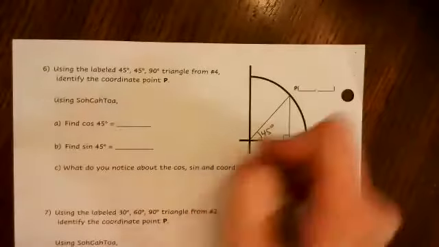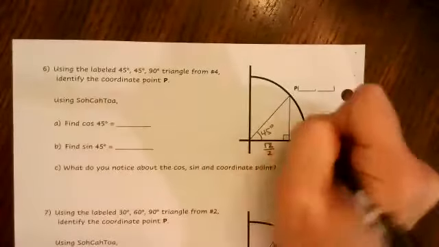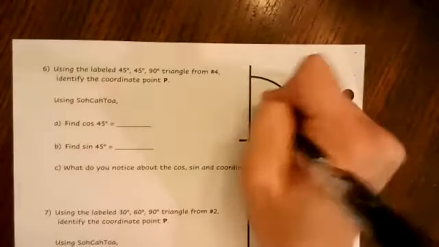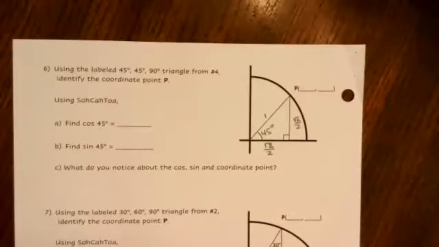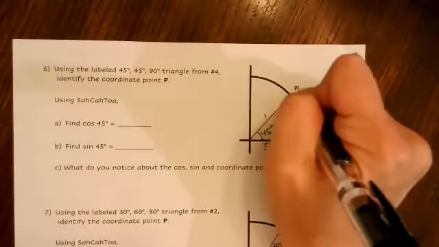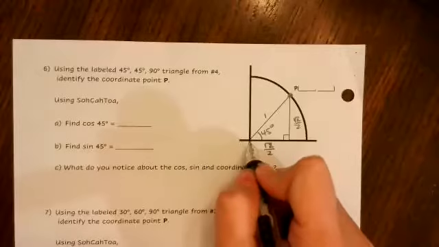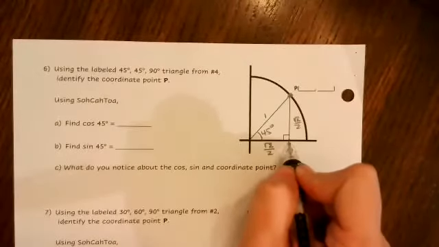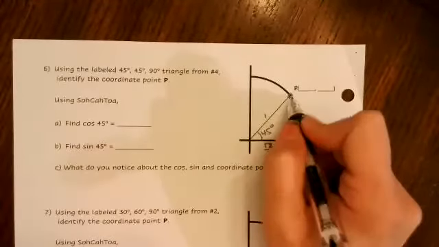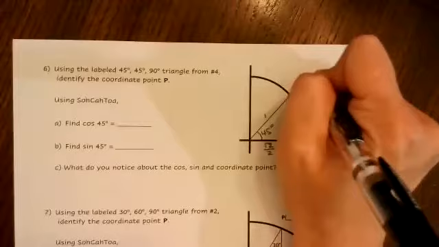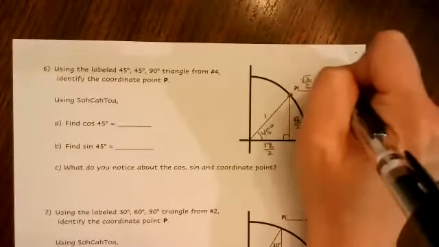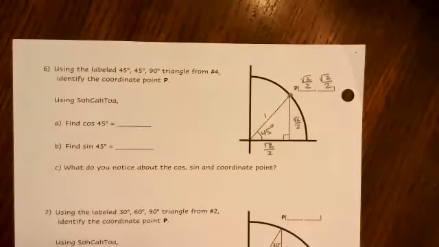So for this triangle, we have the square root of 2 over 2, the square root of 2 over 2, and there's my radius of 1. To find this point on the circle, we need our ordered pair. Again, this is the center, so it went over square root of 2 over 2, and up square root of 2 over 2. So our ordered pair is that.